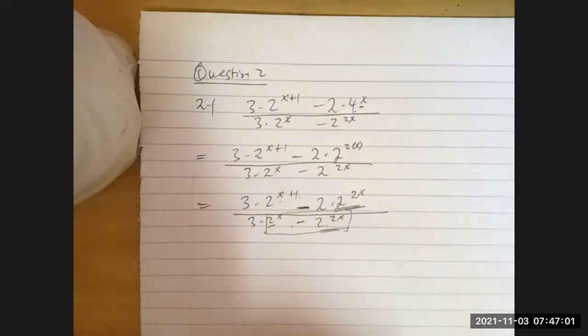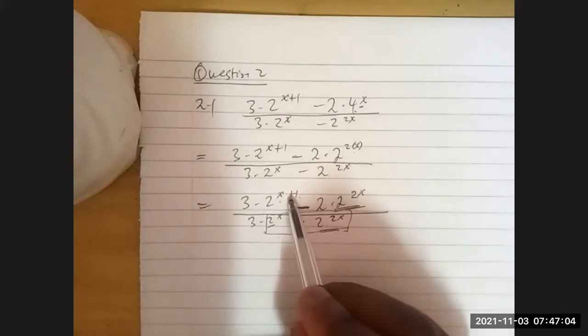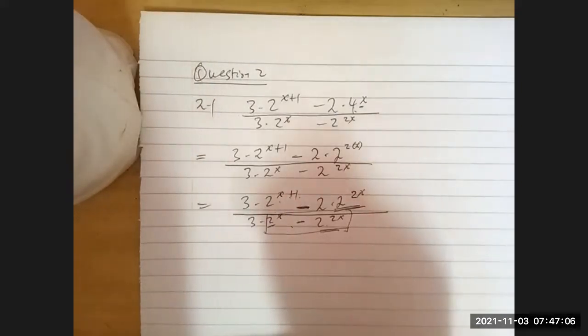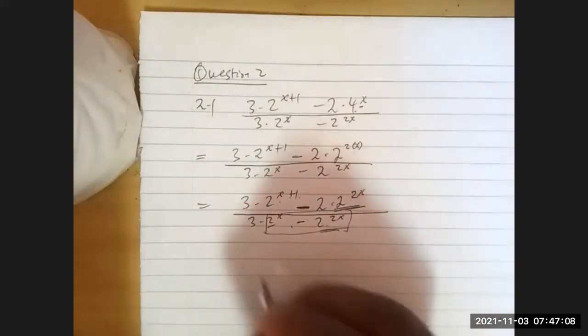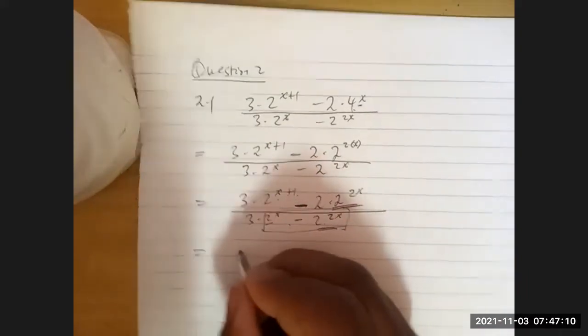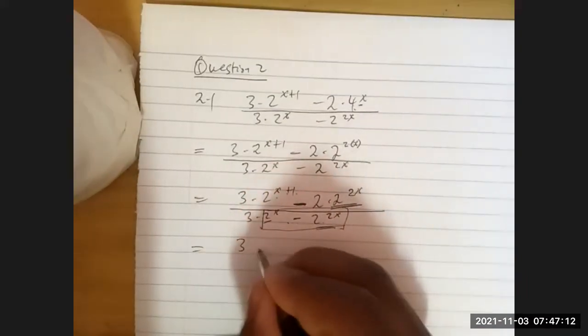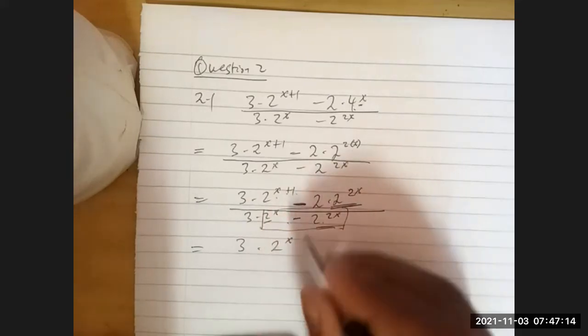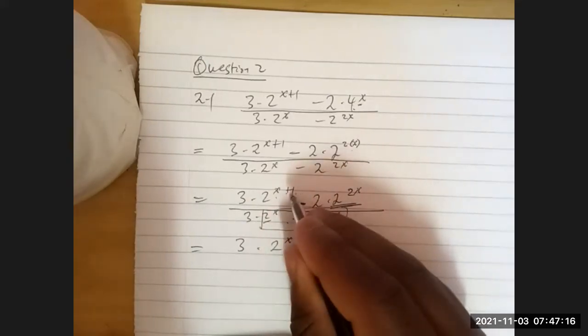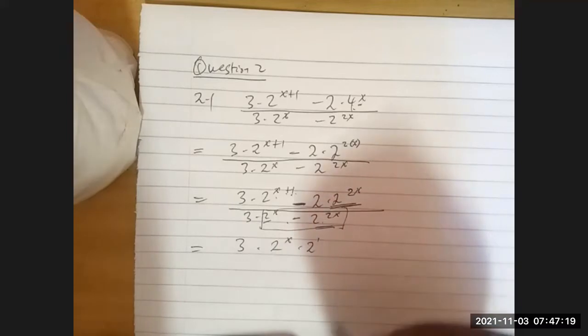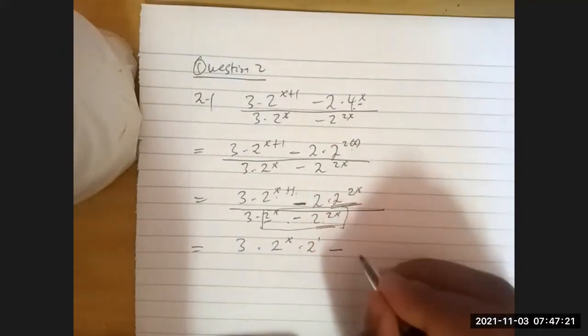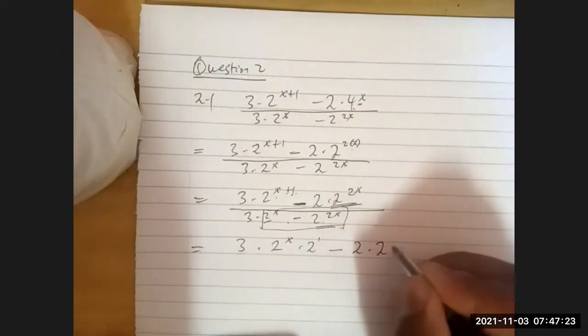What is it that we're going to do? We will have to split this part here. So let's split it and see what we're going to have. 3 multiplied by 2 exponent x multiplied by this 2, this 1 here means 2 exponent 1, which is simply 2, minus 2 multiplied by 2 exponent 2x.